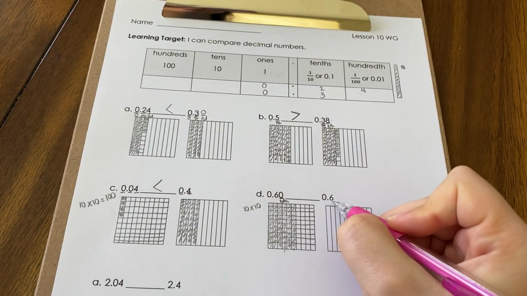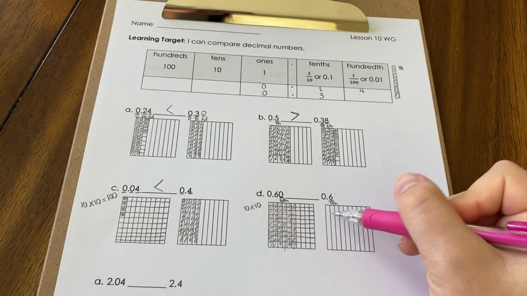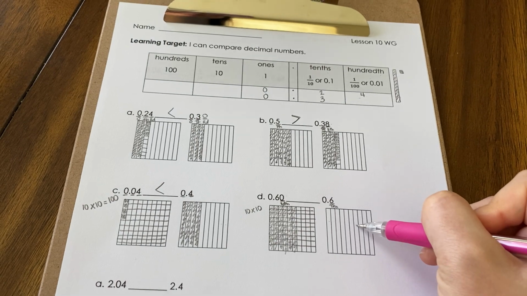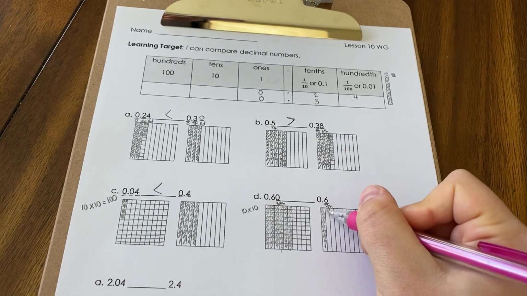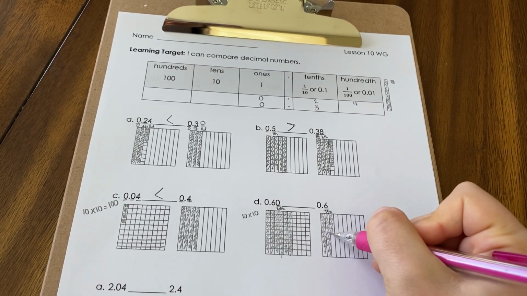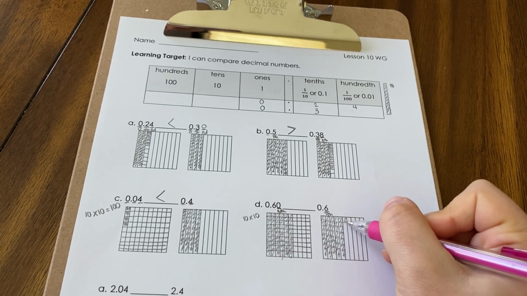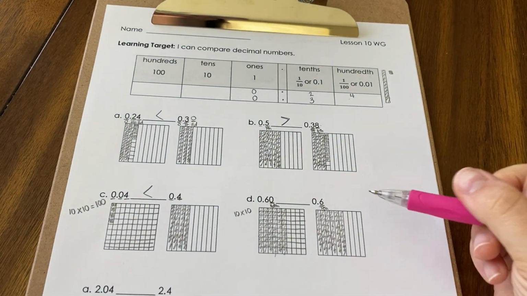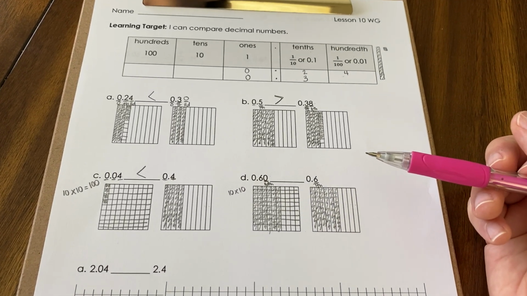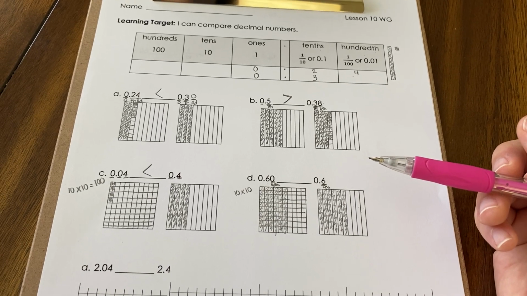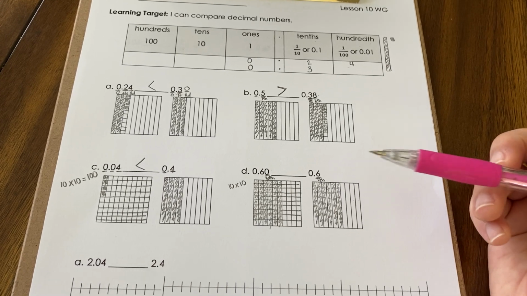Over here, I have 6 what? Tenths. So I'm already broken into tenths. So all I have to do is shade in 6. 1, 2, 3, 4, 5, 6. So whenever you look at your models, which one has the greater amount shaded? Well, you'll notice that they're both the same, and that makes complete sense.